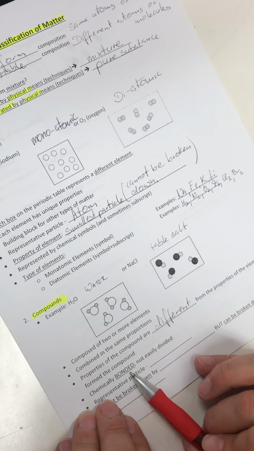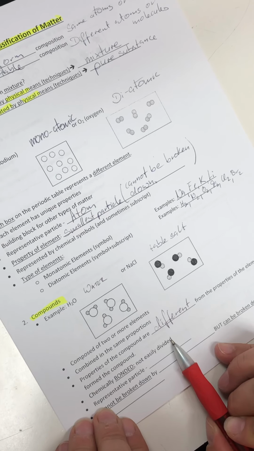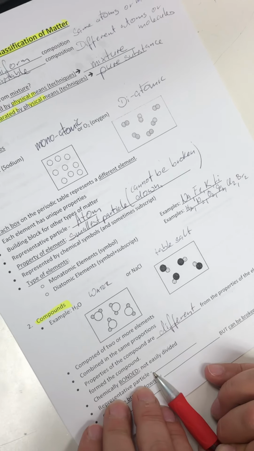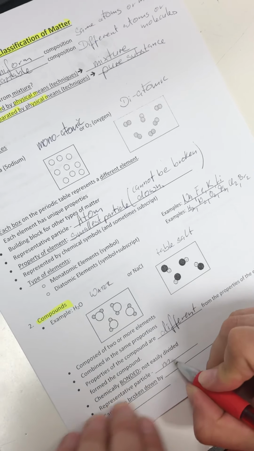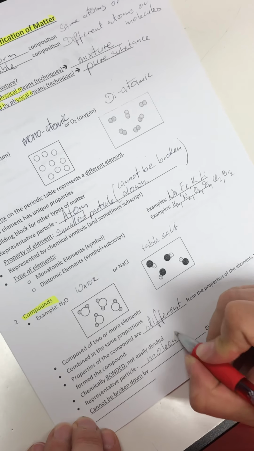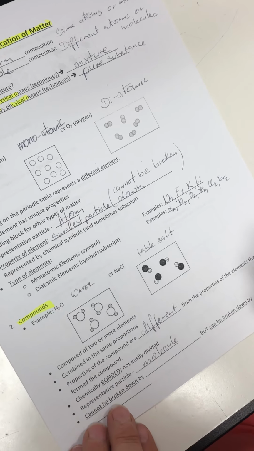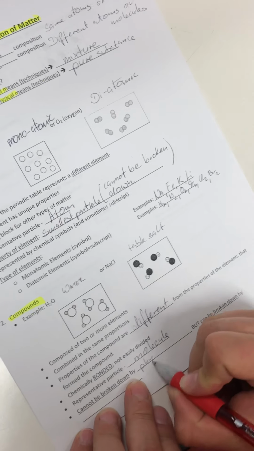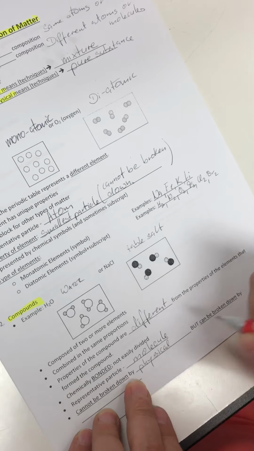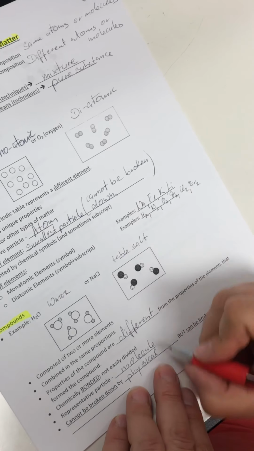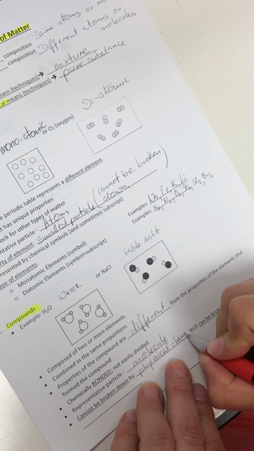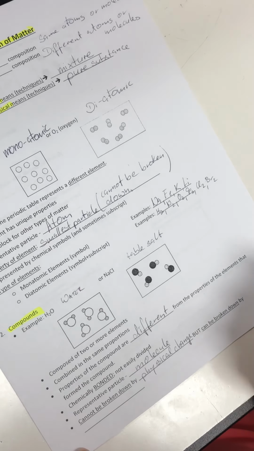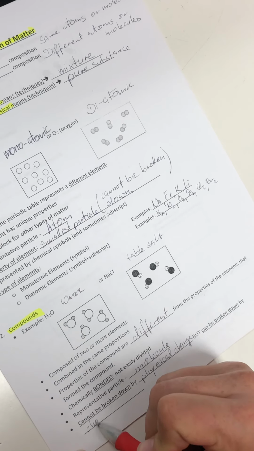They're chemically bonded, they're not easily divided, and the particle now is not an atom anymore, it is a molecule. They cannot be broken down by physical change. So phase change does not affect their properties, physical change, but they can be broken down by chemical change.